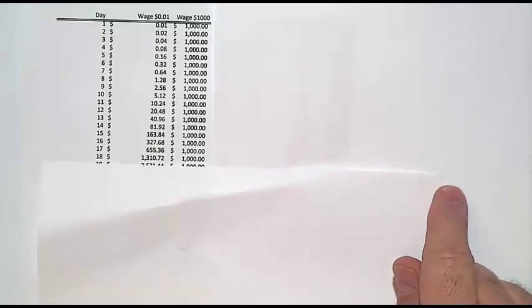Well, you can see here that after 7 days, you're still only getting 64 cents per day. And 8 and 9 and 10. And then finally, let's see if I can control the paper a little better. You'll notice it's getting larger. After 18 days, we finally got more than $1,000 a day. So here's our $1,000 a day option, $1,000. And it took us to the 18th day before we finally had more than the $1,000 a day guy.